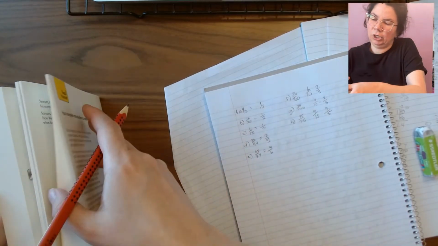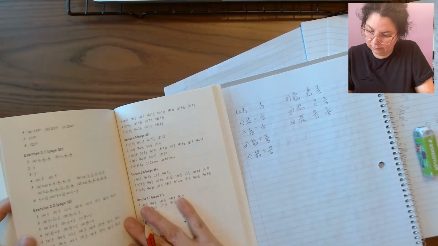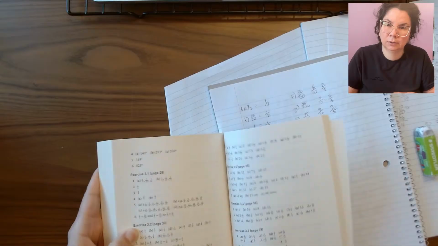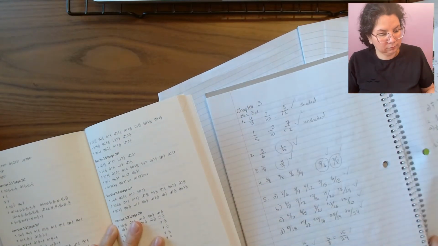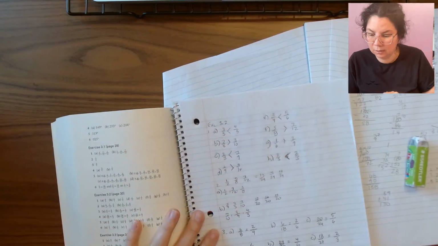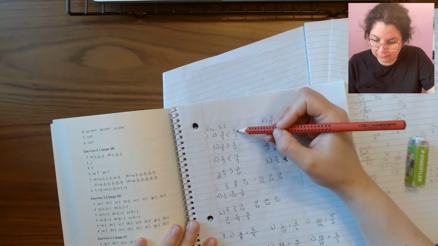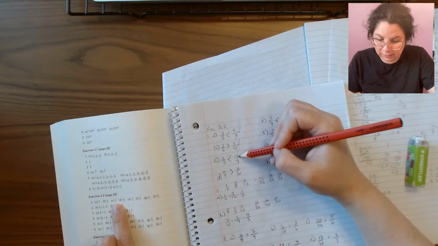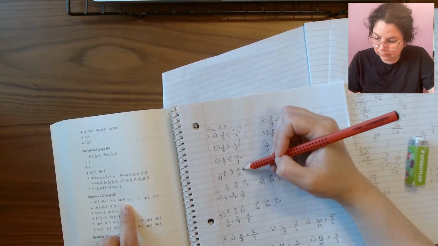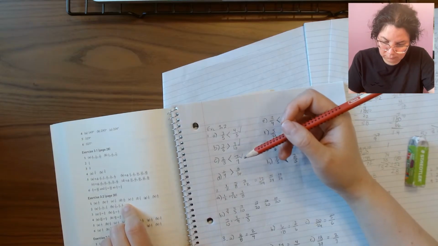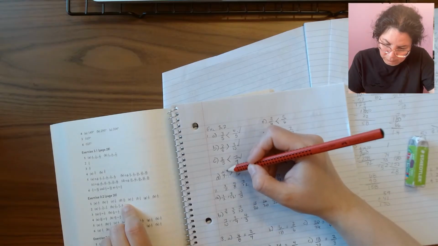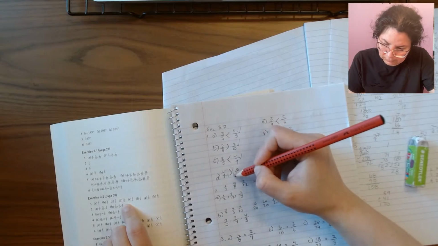Right, let's check our answers. We're on exercise 3.2. So 4 out of 5 is bigger, 2 out of 5 is bigger, 7 over 9 is bigger, 5 over 16 is bigger. How is that bigger? 4 times 4 would be 4 over 16.